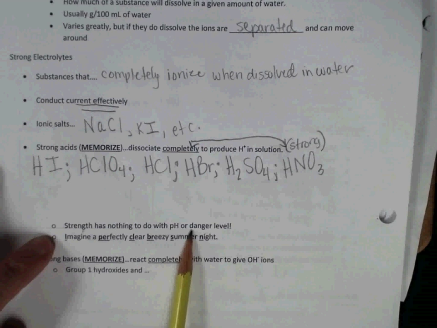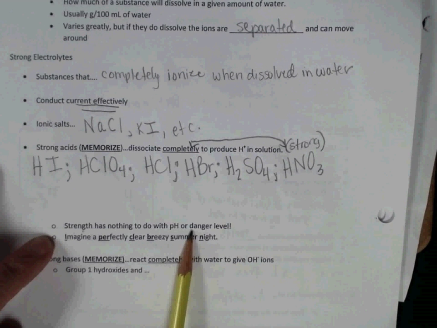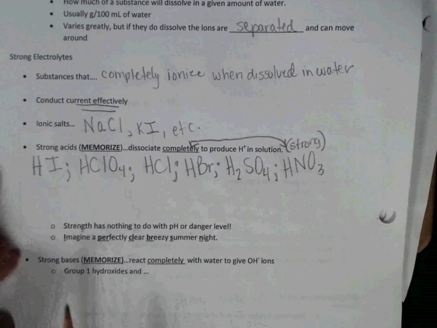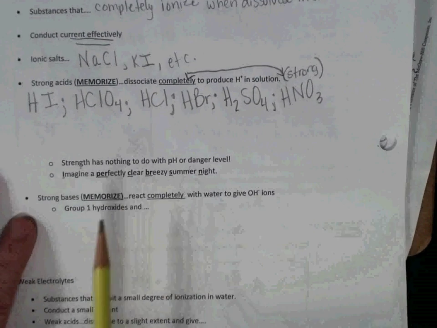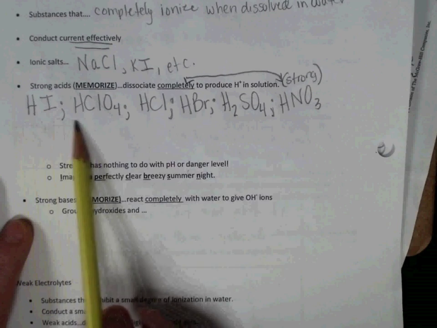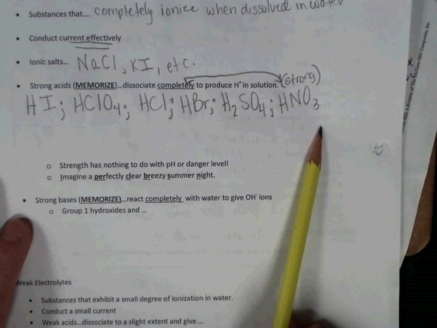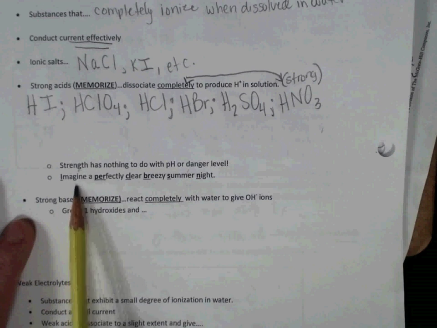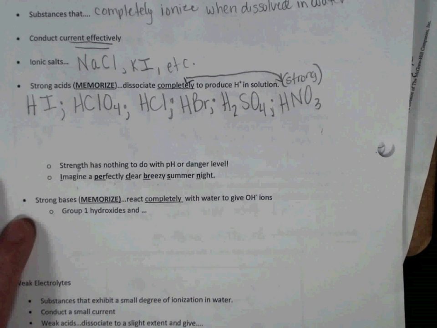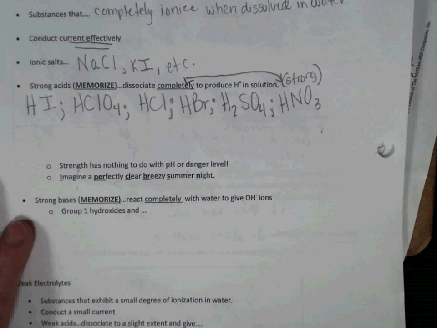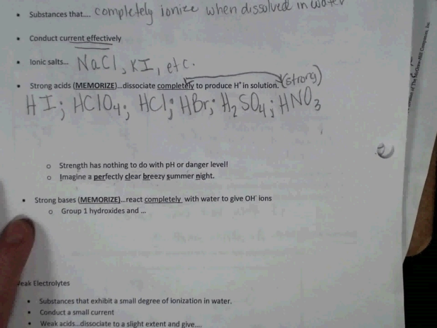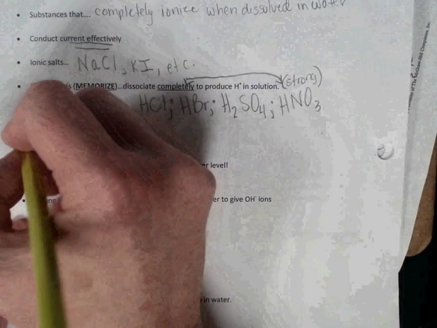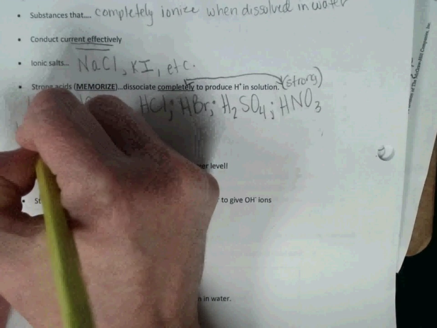All right, so remember now, and I put that on there. Strength has nothing to do with pH or danger level. It has to do with whether or not it completely dissolves. All right, now, here is our little mnemonic device, and I put it down here, but I'm going to list some things across the bottom so we can name it with the sentence. Here's the sentence. Imagine a perfectly clear, breezy summer night. Now, this might help some of you. It might not, okay?